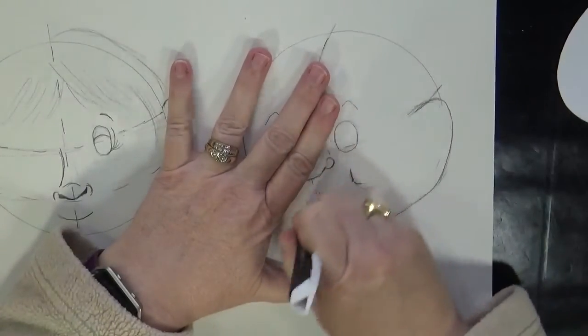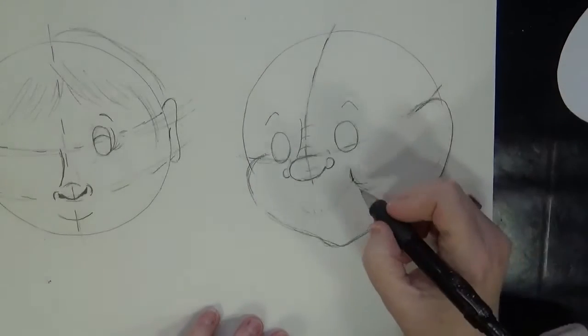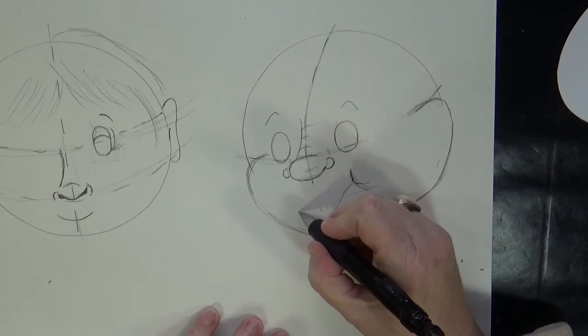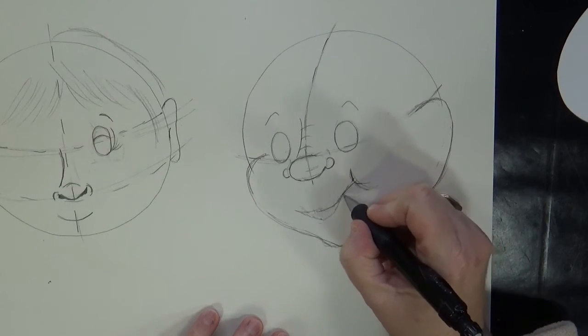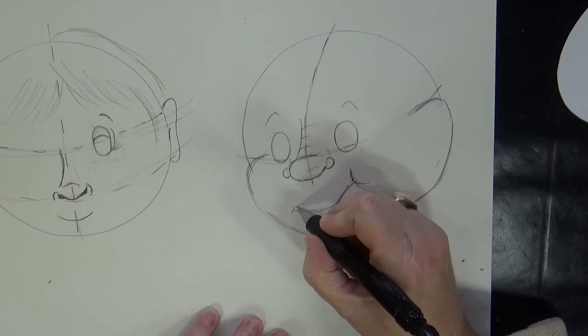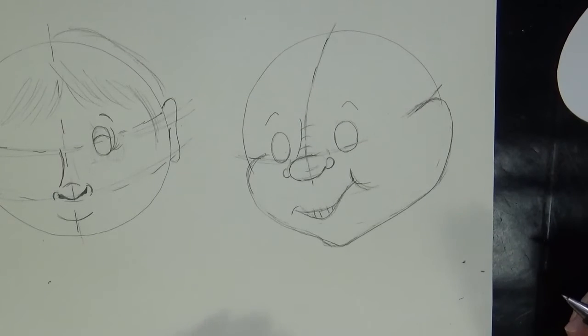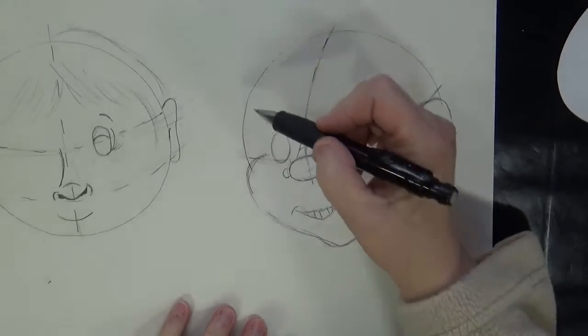I actually want this mouth to come down a little bit lower, so I'm going to move that because I don't like the way that looks. It's a little bit better. I think once I get the rest of everything else in there, I'll be fine with it.